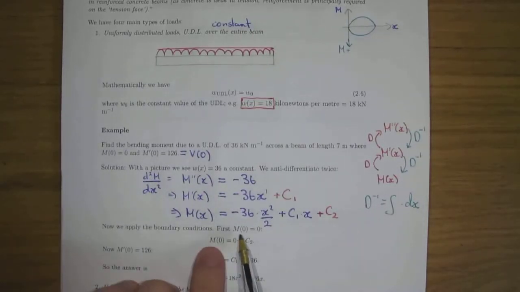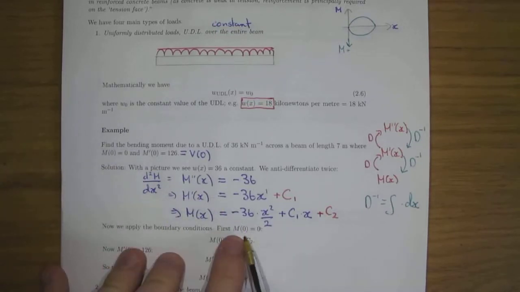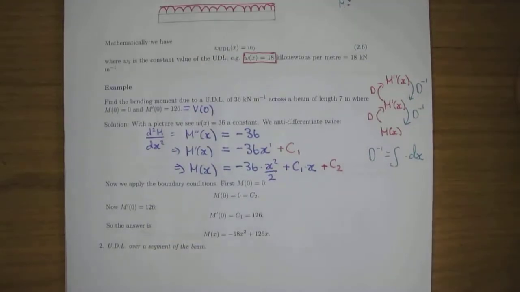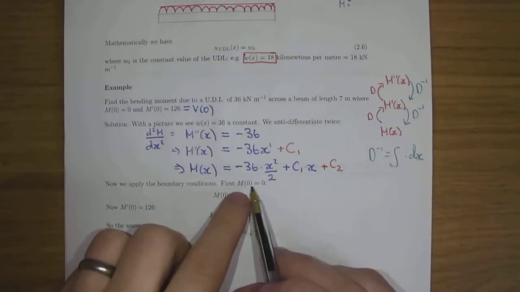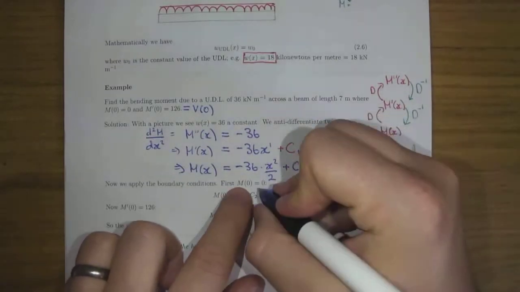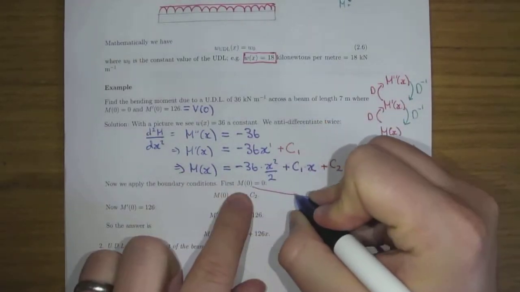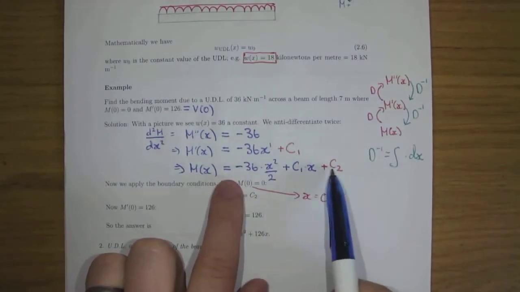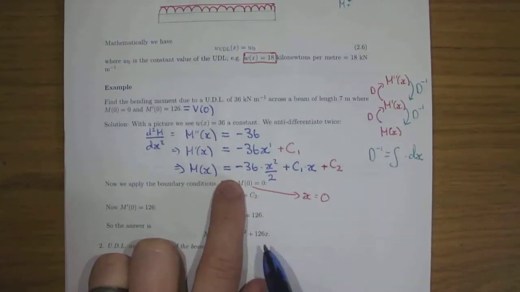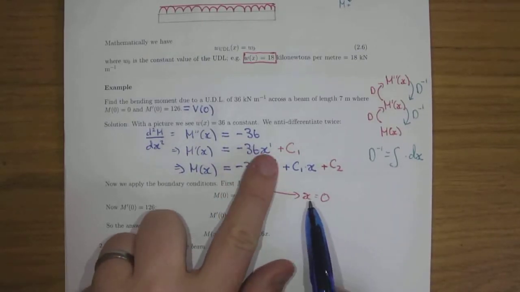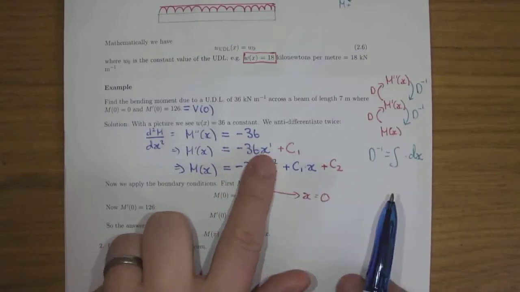So the first thing is to do this, it's called a boundary condition, something going on at the ends of the beams. So if I do it here, if I substitute in x equal to 0, which is what this means, I get out 0. So if I substitute x equal to 0 into this, I get out 0. So sub in x equal to 0 here, 0 squared over 2, that's gone. Sub in 0 here, C1 times 0, that's gone.